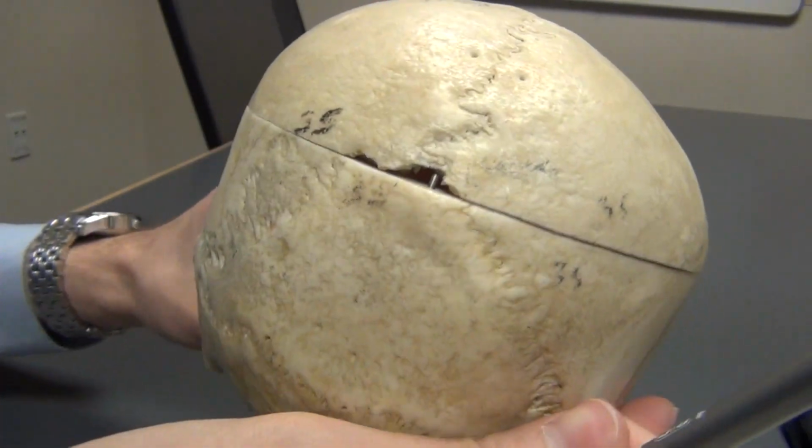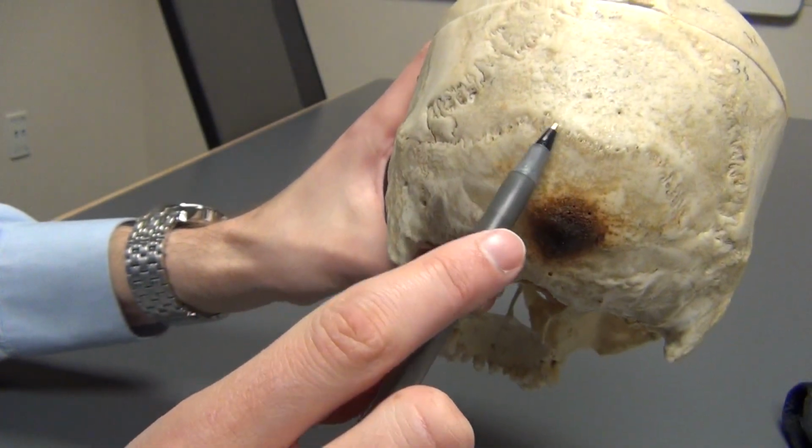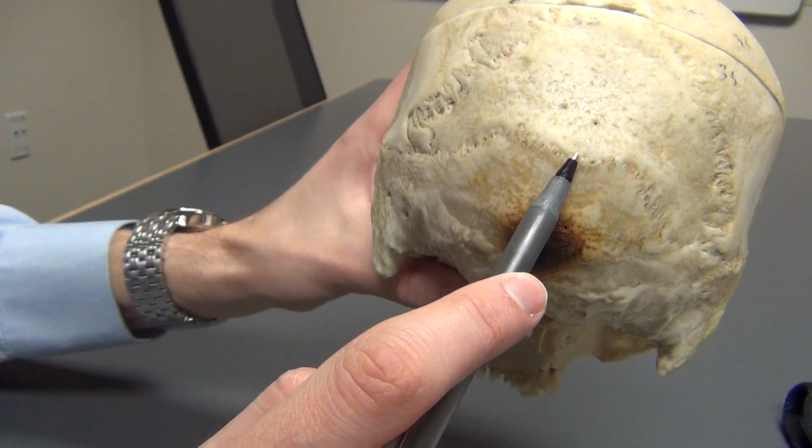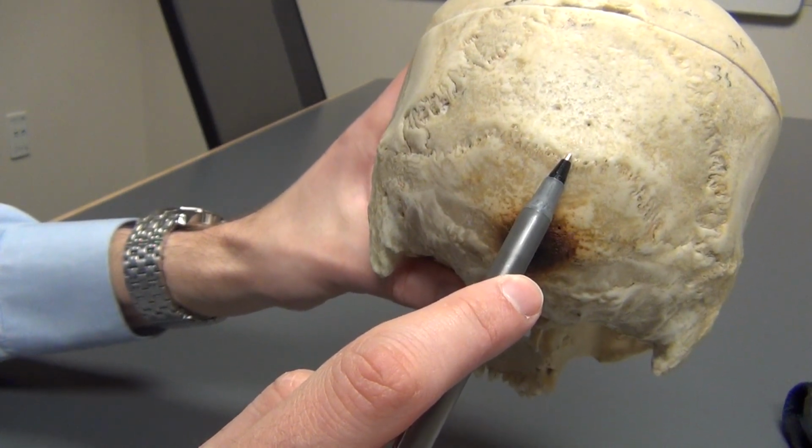And then just back here, we've seen this before, this little ridge right in the middle, that bump, that is the inion, also known as the external occipital protuberance.